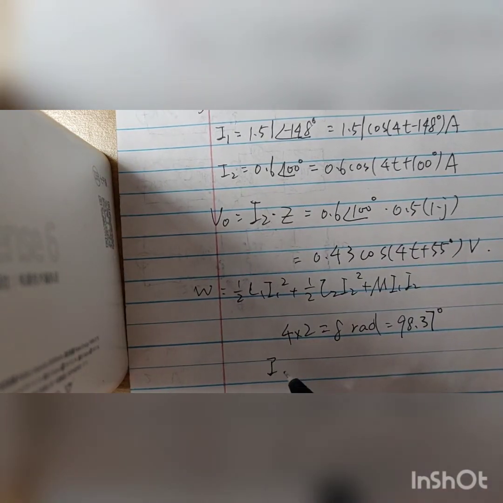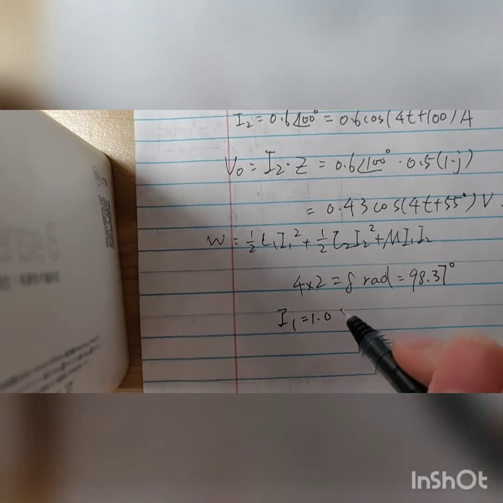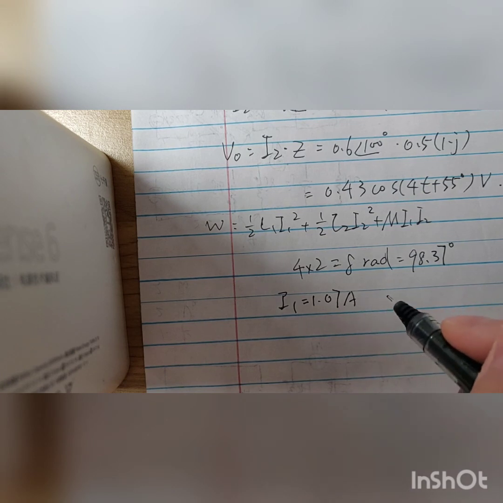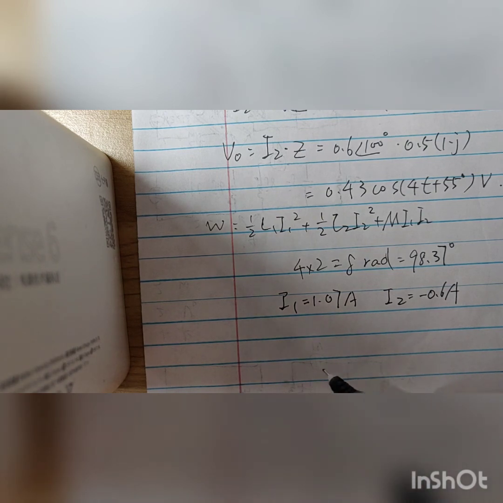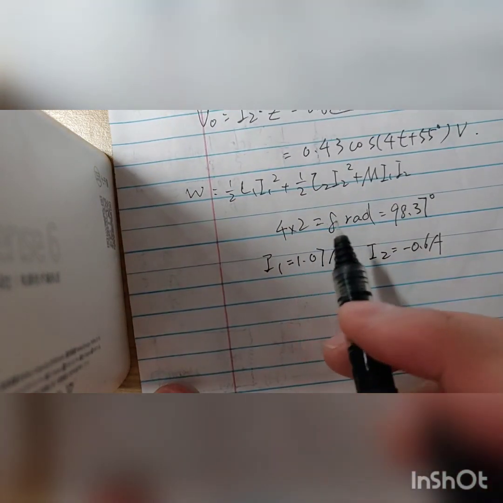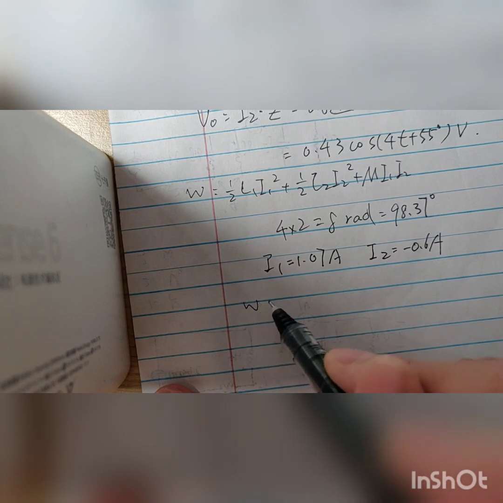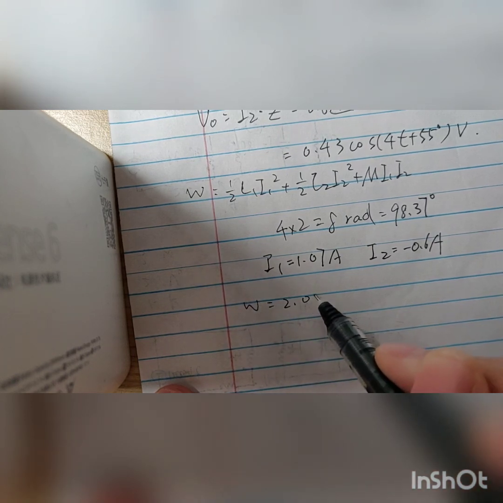So I1 equals 1.07 amps, and I2 equals minus 0.6 amps. Yeah. So after plugging into the formula, I got the energy equals 2.01 joules.